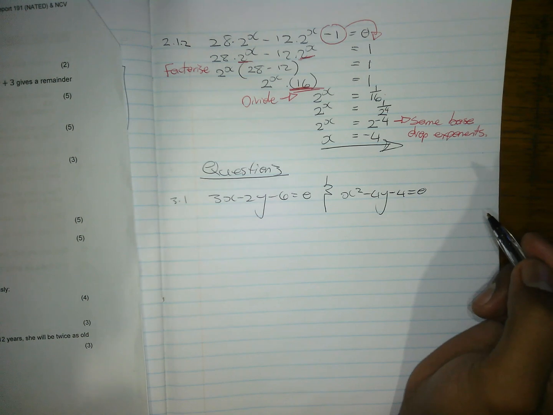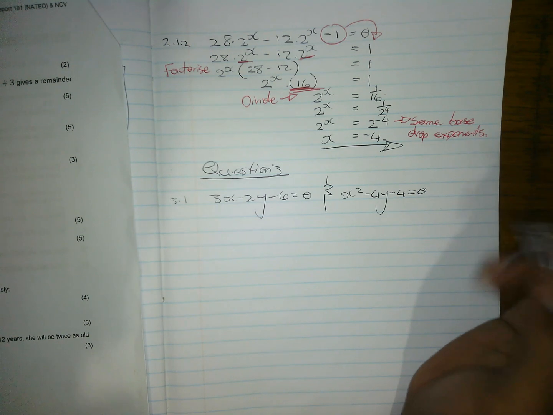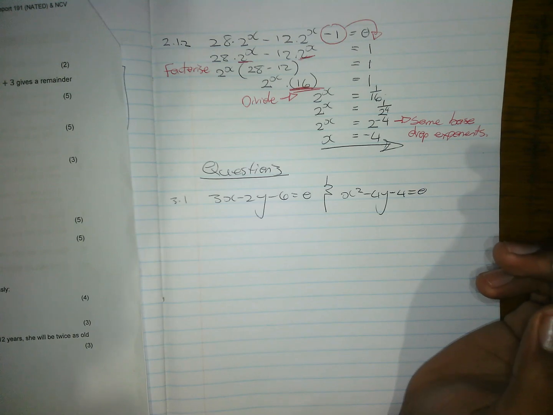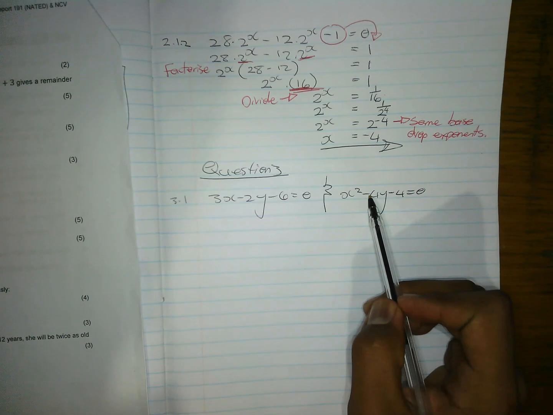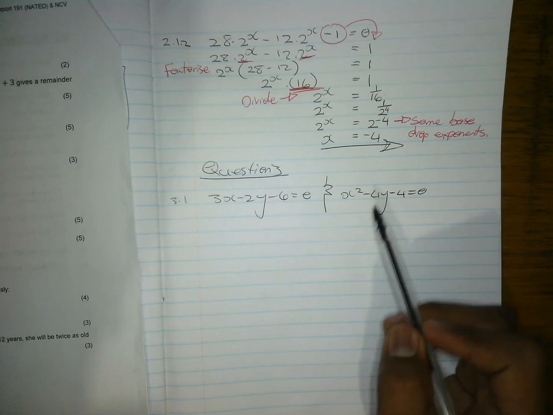Are we gonna set y equal to each other? I know that they did in the test, in the memo. What do you guys want to do? Do you want to put the one into the other one, or do you want to set them equal to each other?